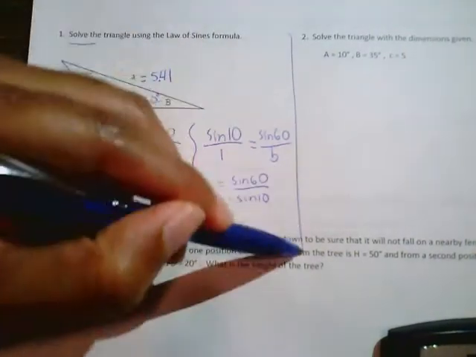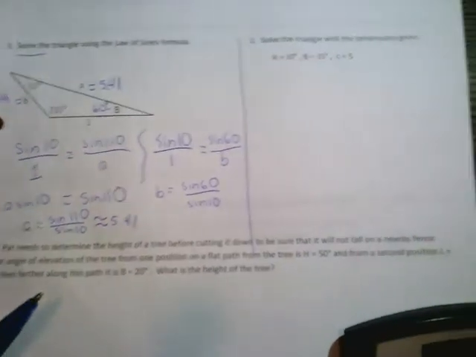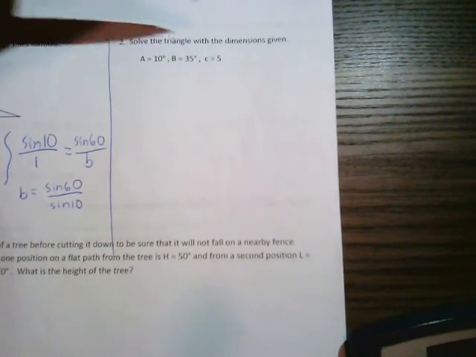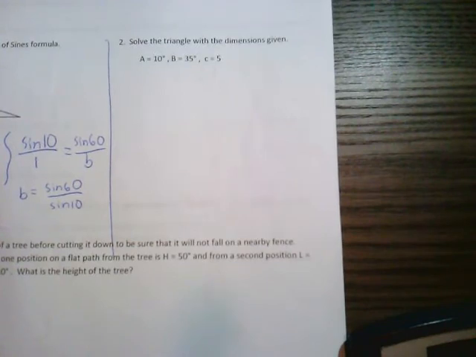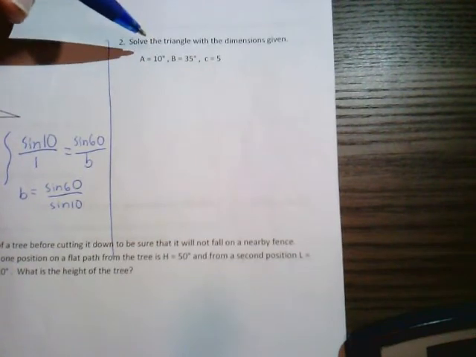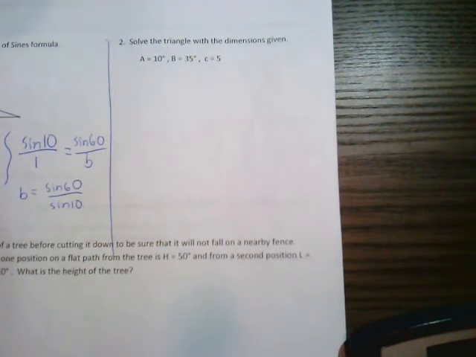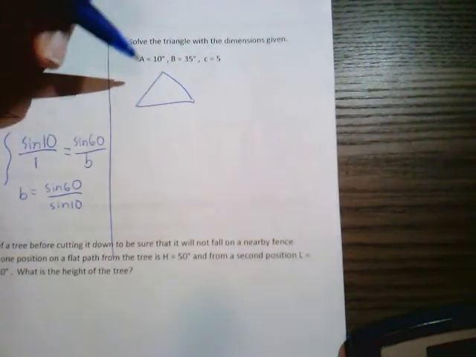For number 2, it requires us to use the same solving method. We just need to draw the triangle first based on the dimensions that are given. It says angle A is 10, angle B is 35 degrees, and side C is 5 units. So we can draw any arbitrary triangle.